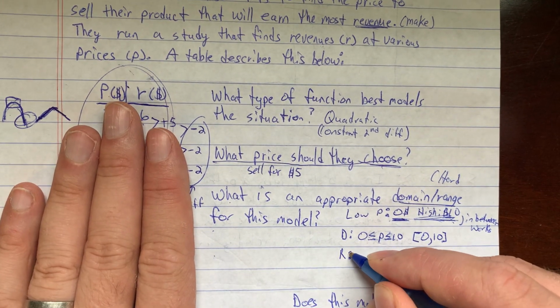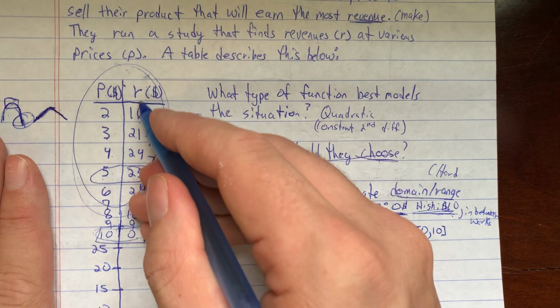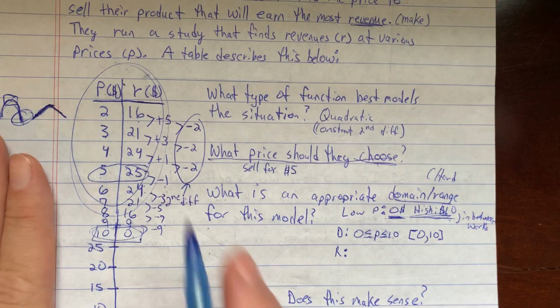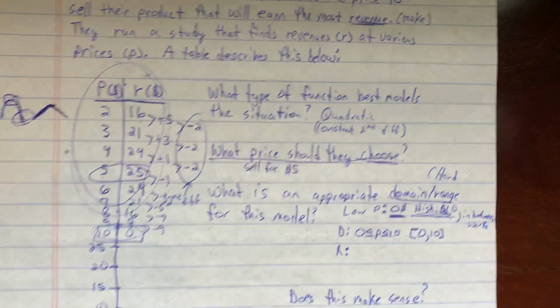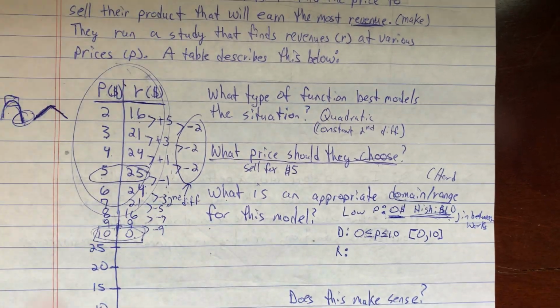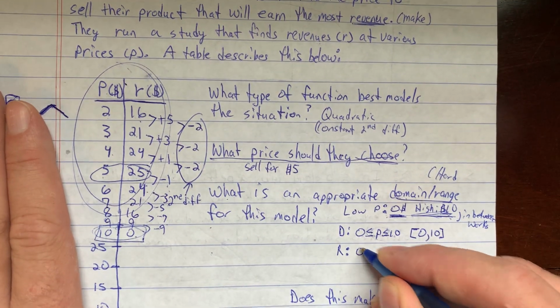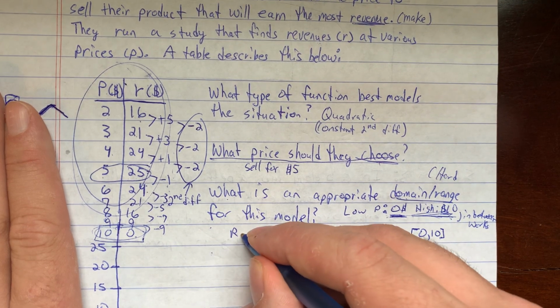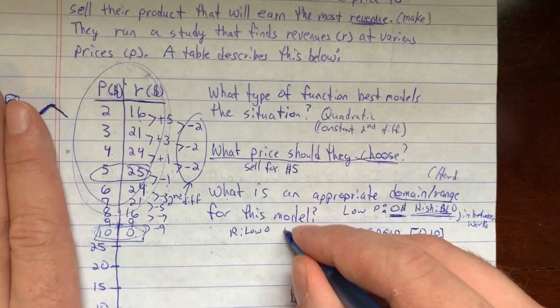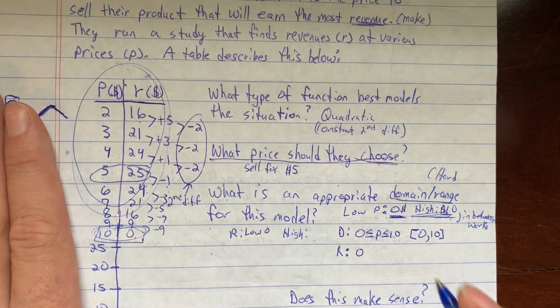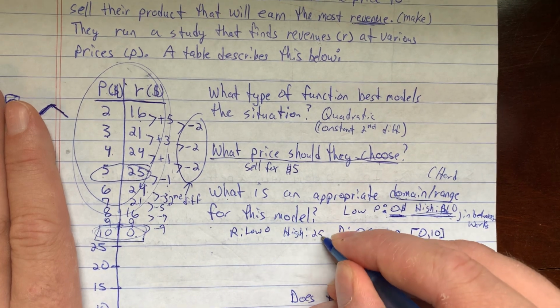The range is what are all the possible revenues? Well, I know the lowest amount of money I can make is 0 money. I can't collect negative dollars, although my profit could be negative. Revenue is just how much money did you bring in, not how much money did you lose based on the prices. This is just the revenue. And so I know the revenue cannot go below 0. So again, the low has to be 0. And the high, what is the highest revenue I can make? Well, I can actually see that right here. The highest revenue I can make is 25.